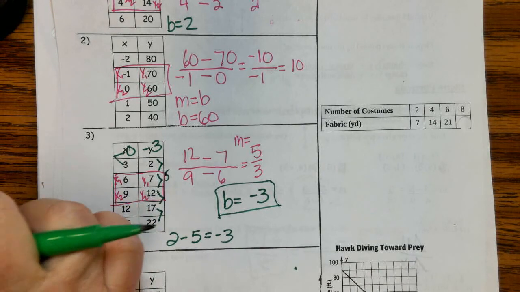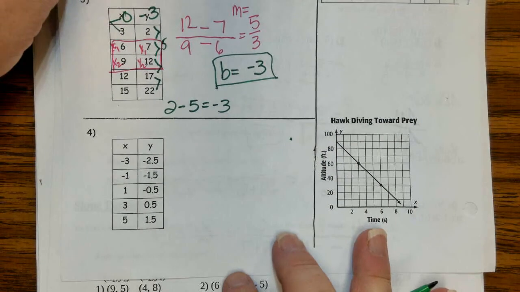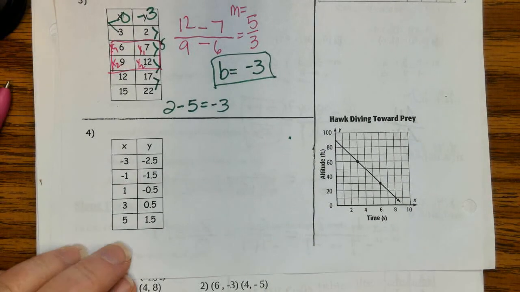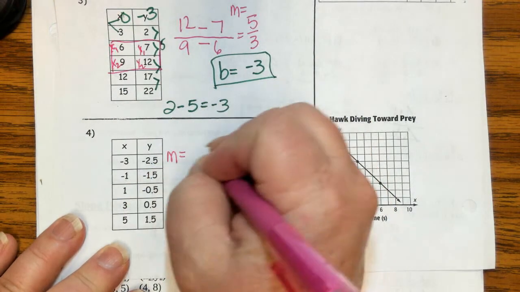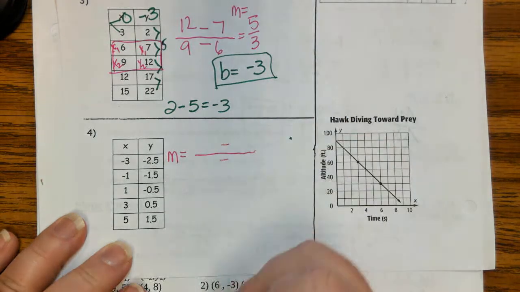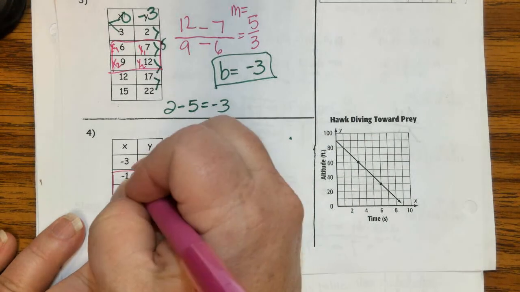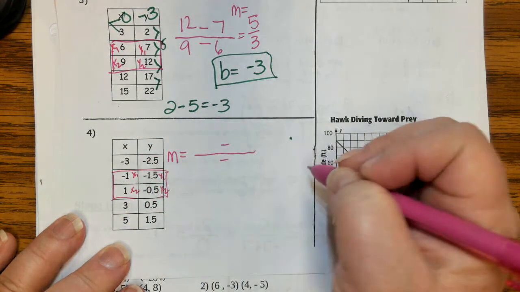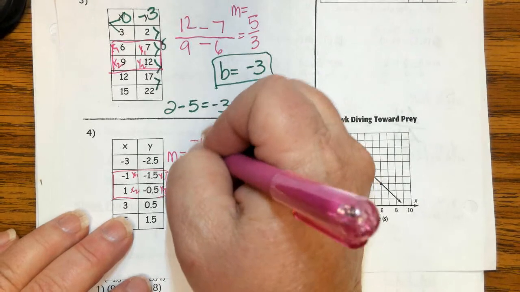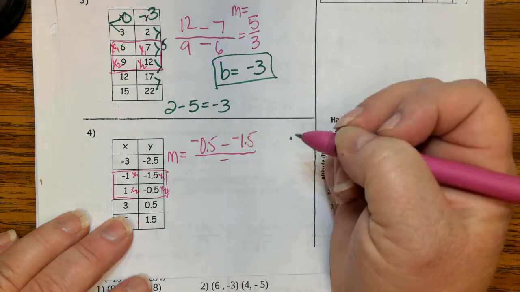Was that really that hard? No. Okay. Let's try another one, because there's no slope here. There's no y-intercept listed here. All right, first we're going to do the slope. So m is equal to, line, pick 2 maybe, and I'm going to do x1, x2, y1, y2, and I get -0.5 and -1.5.